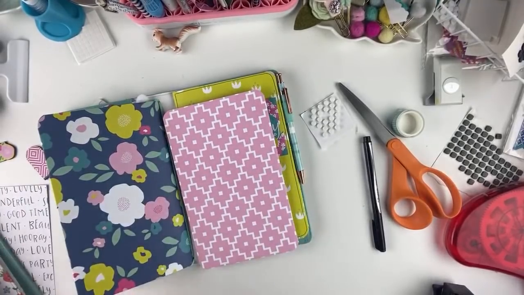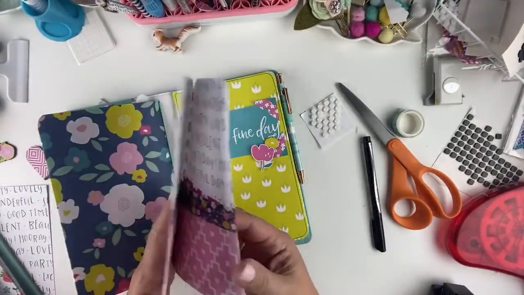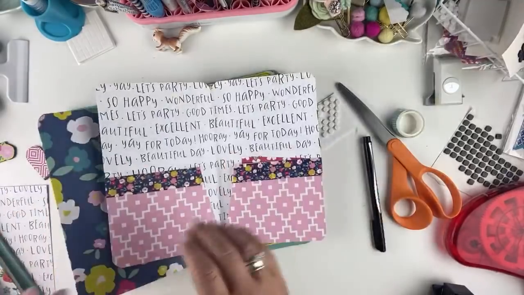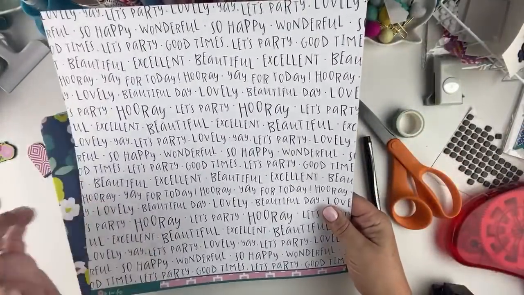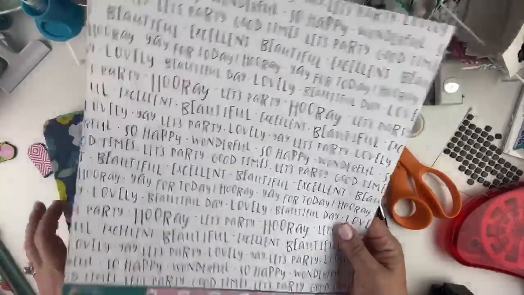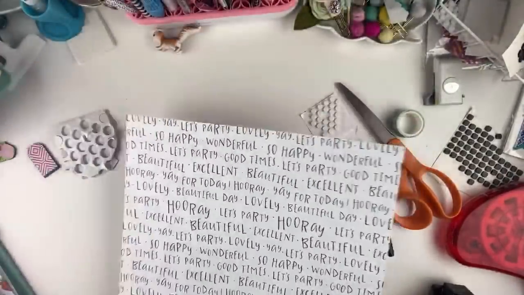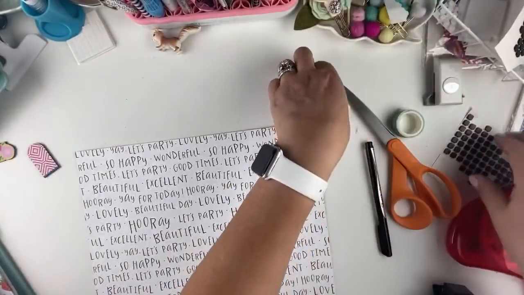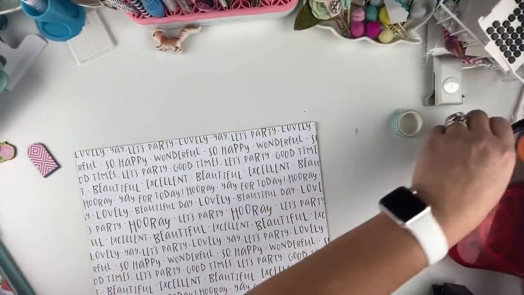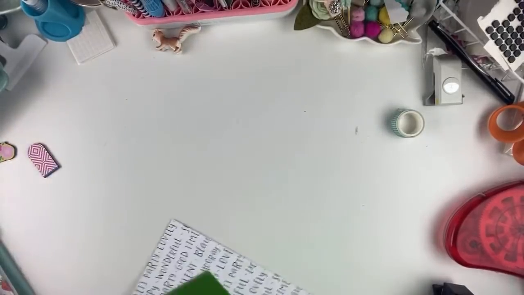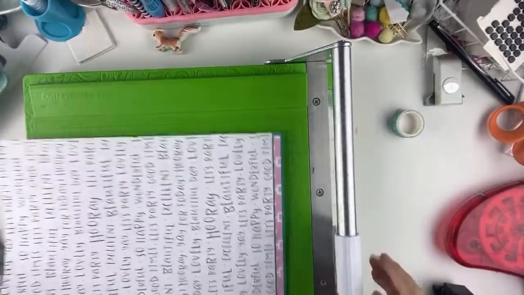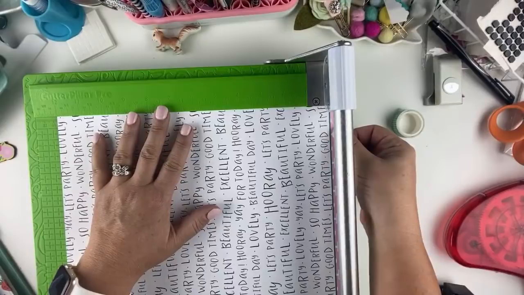Okay, so in order to do that, I need one 12 by 12 piece of paper. So I am going to use this 12 by 12 piece of paper. This is the piece that I have left. So I want to bring in my trimmer and cut off my product strip.